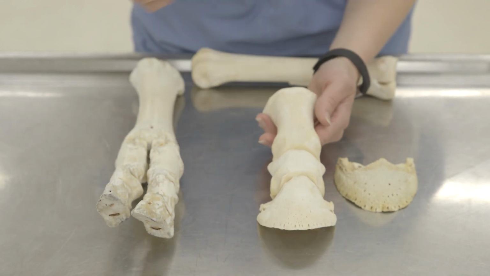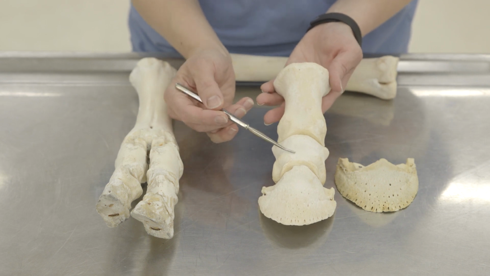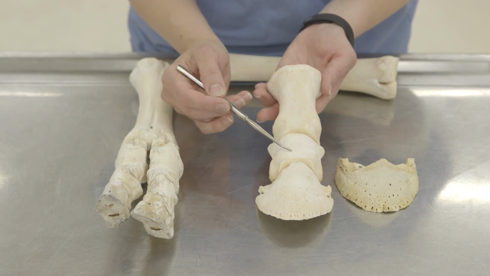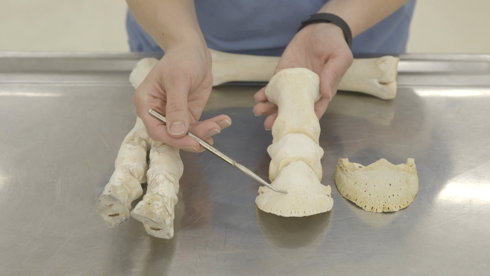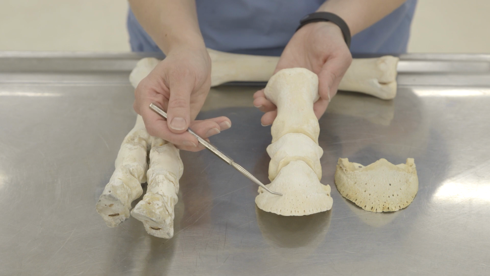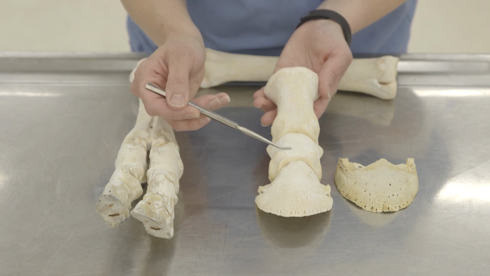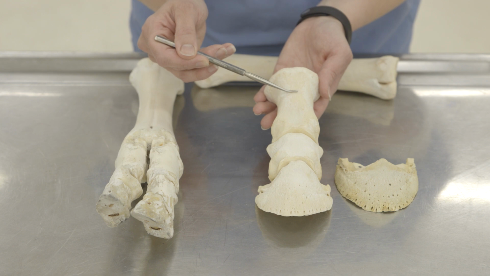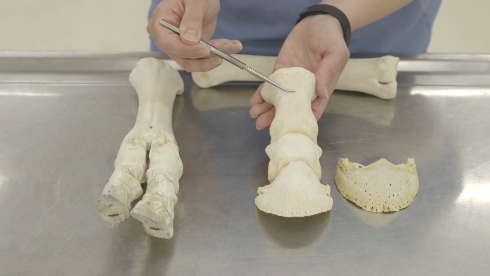P2 here, or it can be called the short pastern bone. And then we have P3, or the coffin bone. All of those names are interchangeable. So coffin bone, P3, short pastern, P2, long pastern, P1. Either one is fine for your use.